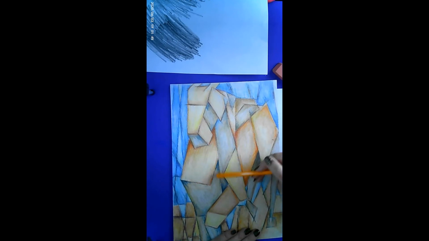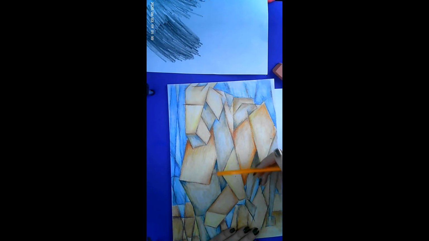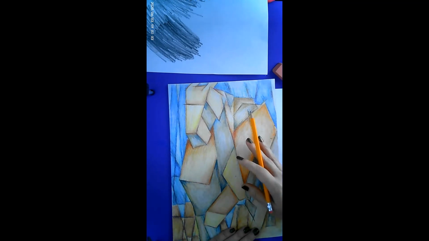I was trying to follow what we normally see in Cubism art. There's a lot of line texturing, so that's what I did, but I tried to keep it as even as possible. And then a darker orange. And then I went in with a shadowing color. Please do not use black. Do not use black. It's going to mess it up.